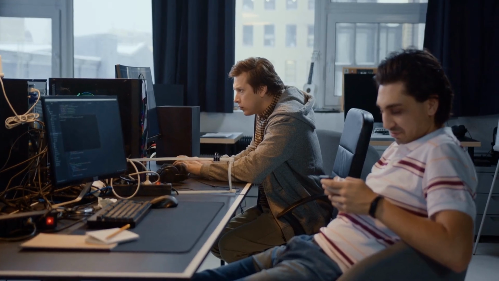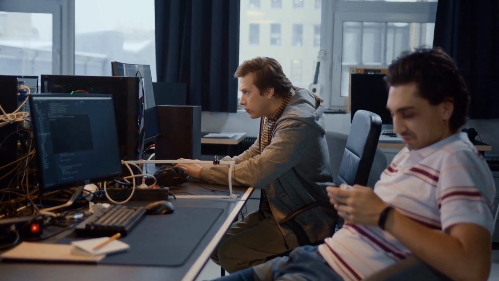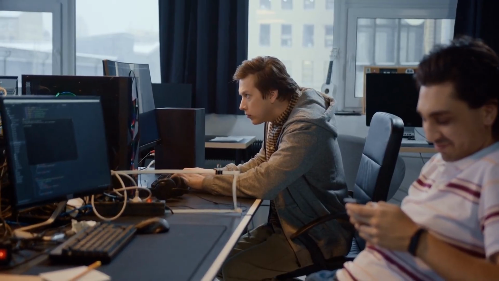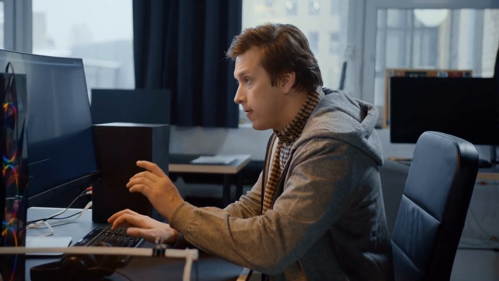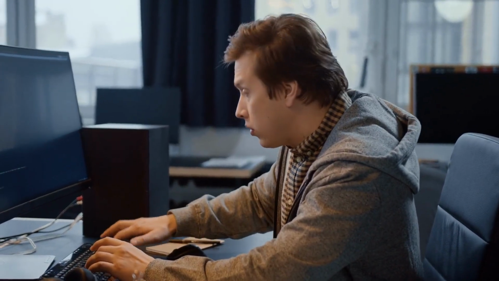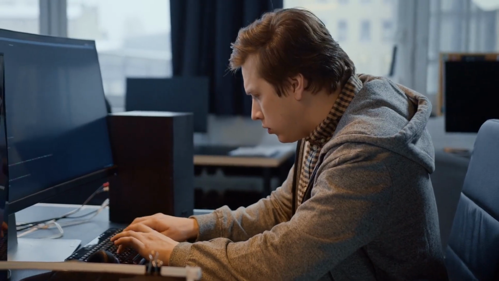Did you know that over 70% of software projects fail? Not because of bad code, but because of bad planning? That means billions of dollars wasted every single year, not on bugs, but on building the wrong thing entirely.